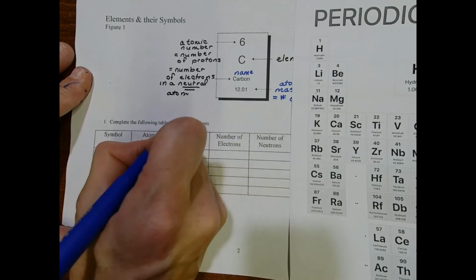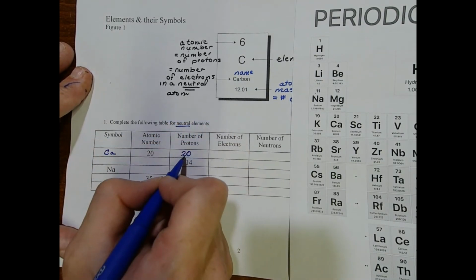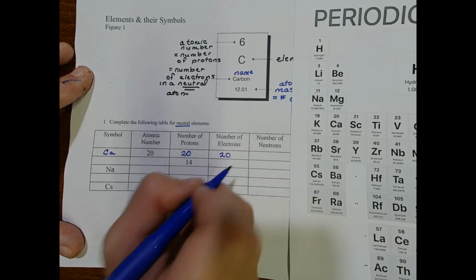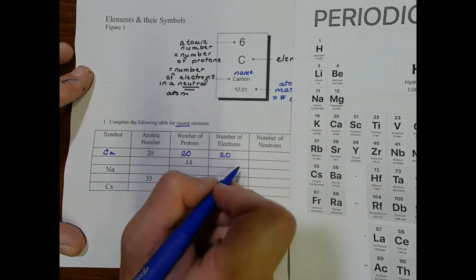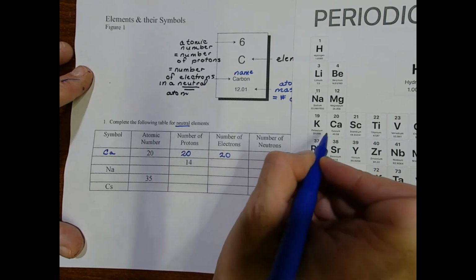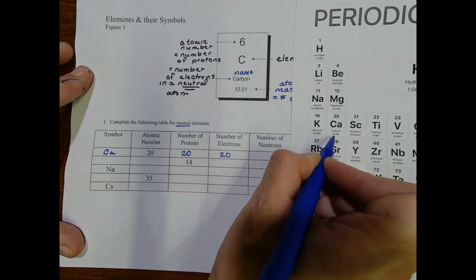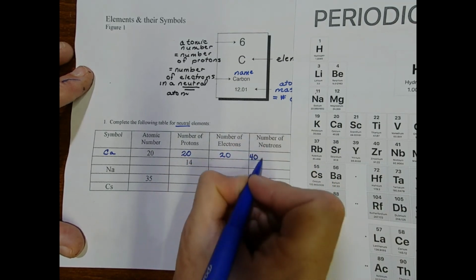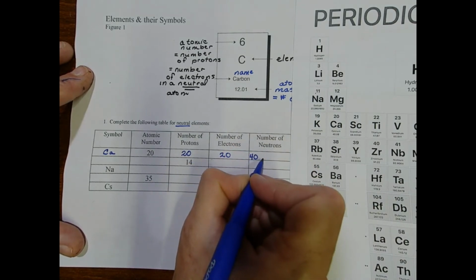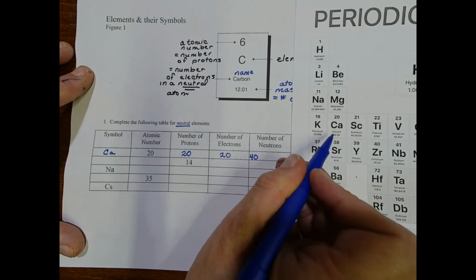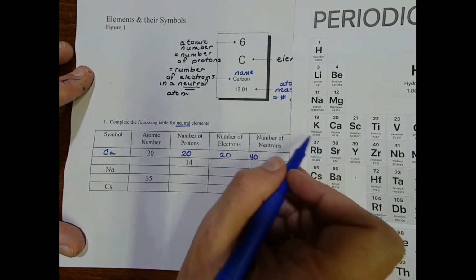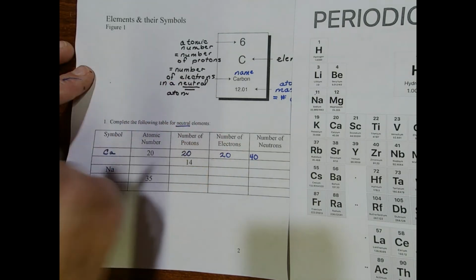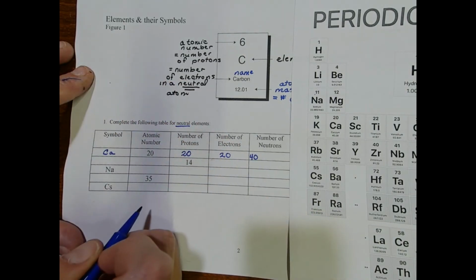It's neutral, so the number of protons will equal the number of electrons. The hardest part here, I would say, is estimating the number of neutrons. So calcium has a mass of 40, and you can't split a neutron or a proton. This is an average weight that we'll learn how to calculate. So I'm just going to round it to the closest whole number. You're going to round the masses to the closest whole number when you're calculating neutrons.